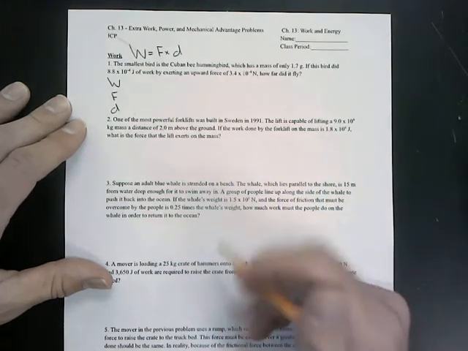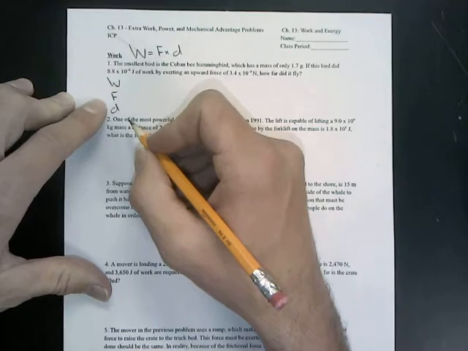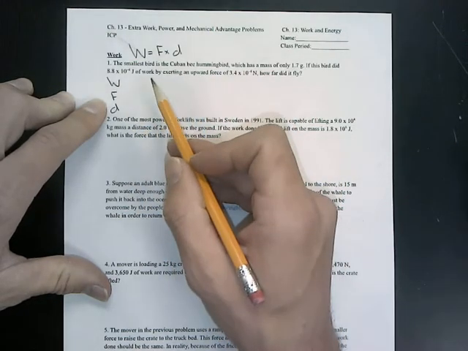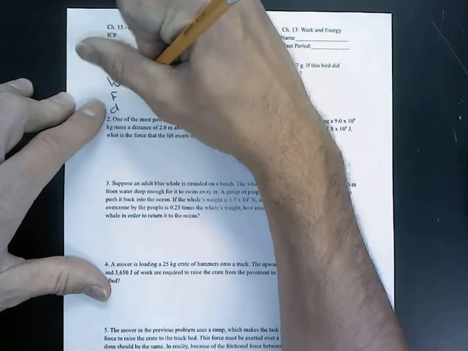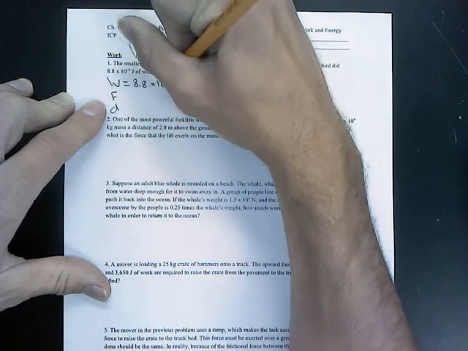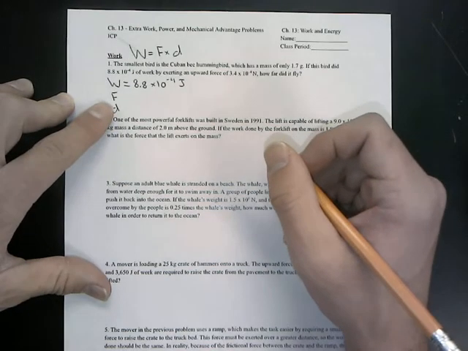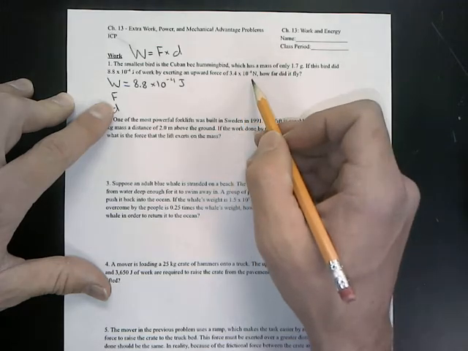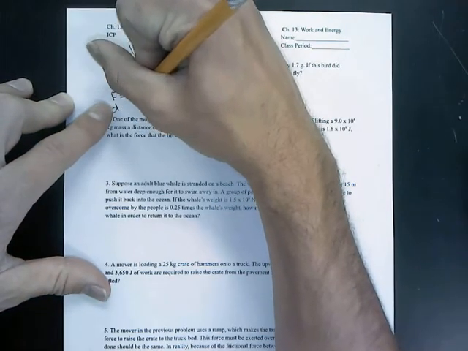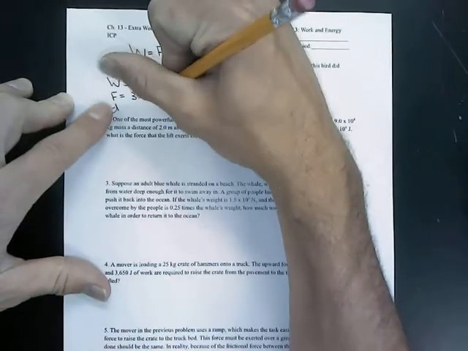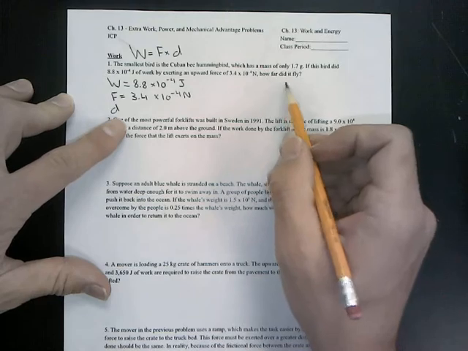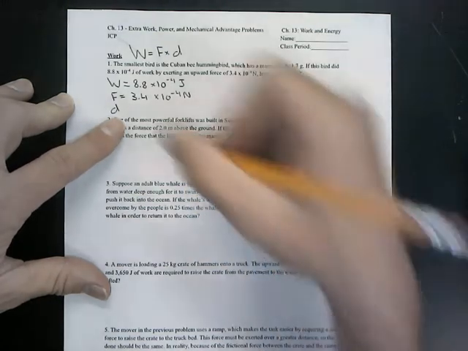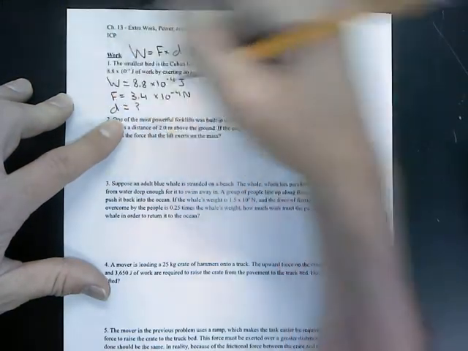Well, we start out here and we need to identify our three variables. What's nice about this problem is that it gives us the work. It says the work is 8.8 times 10 to the negative fourth joules. Now, the force is given in newtons, and it's 3.4 times 10 to the negative fourth newtons. We want to know how far it flies, or what its distance is. Okay, so that's our question mark.